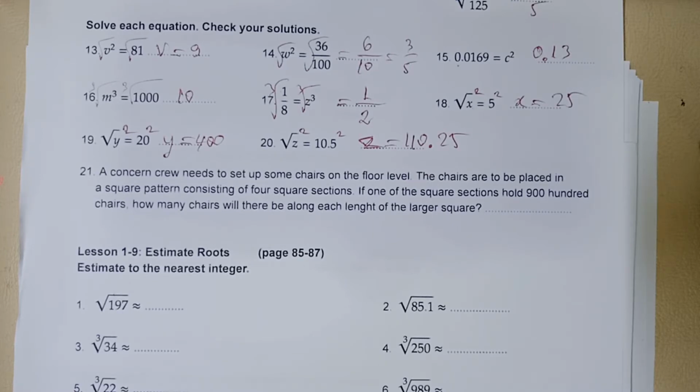Okay. Now 21, the last number in section 1-8. The concert crew needs to set up some chairs on the floor level. The chairs are to be placed in a square pattern consisting of 4 square sections. If one of the square sections holds 900 chairs, how many chairs will be along each length of the largest square?